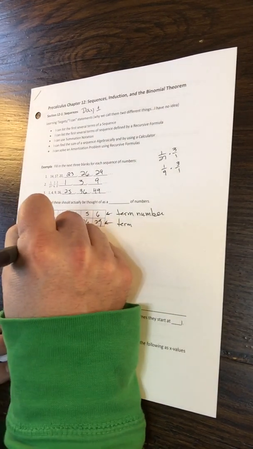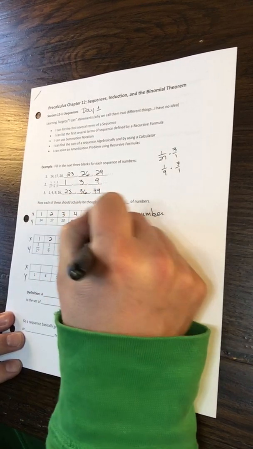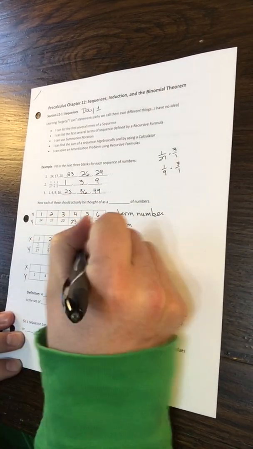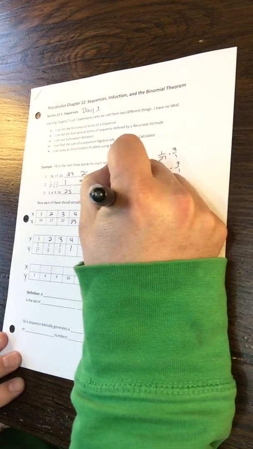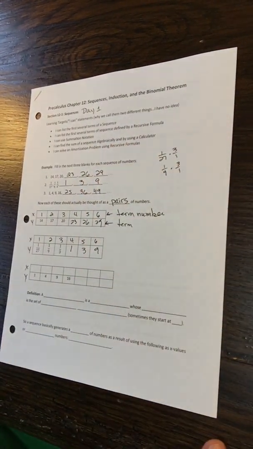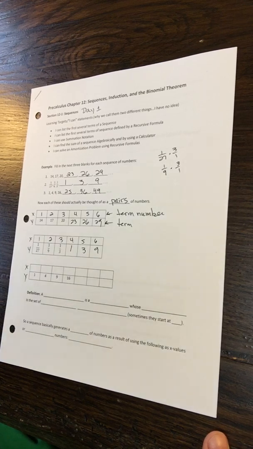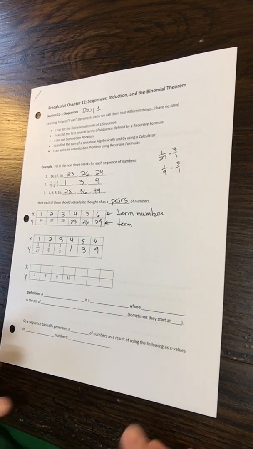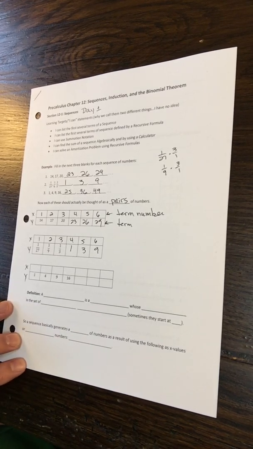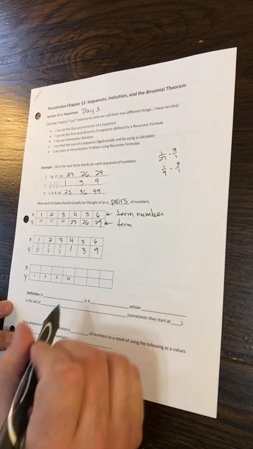Put down a 1, 2, 3, 4, 5, 6, and then a 1, a 3, and a 9. They are pairs of numbers. Even though you don't see the x, you just see the y value. You see the resulting ones from the range. The x ones are there. There's just the number of the term.